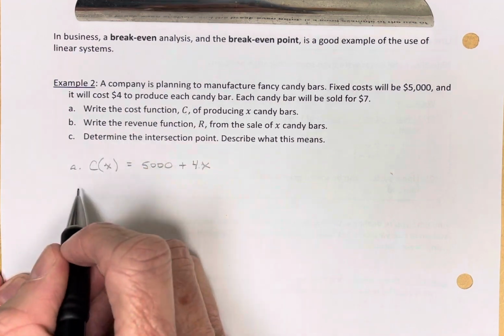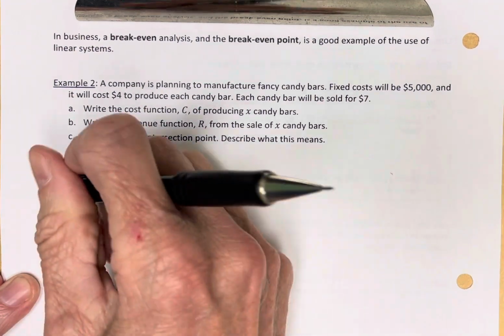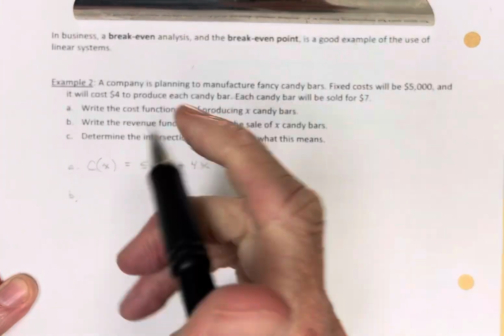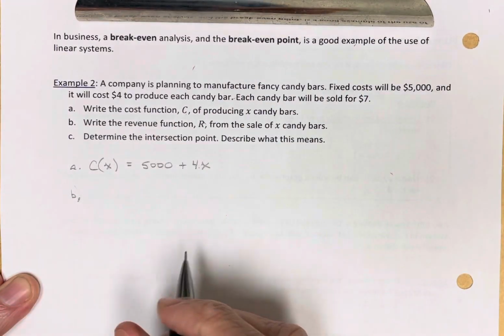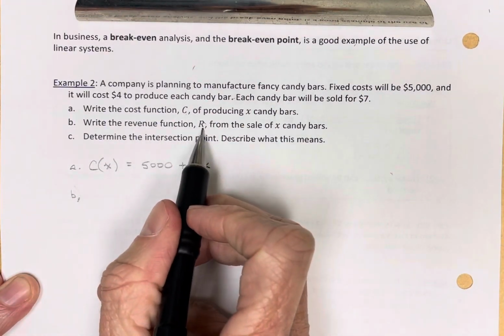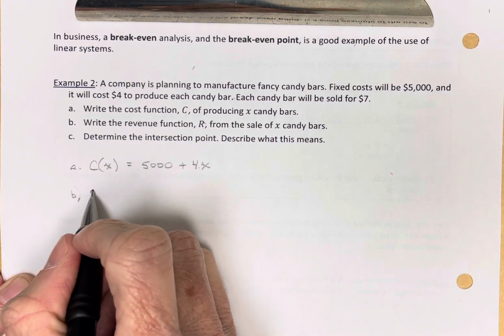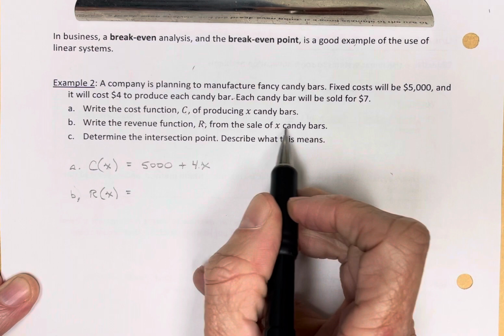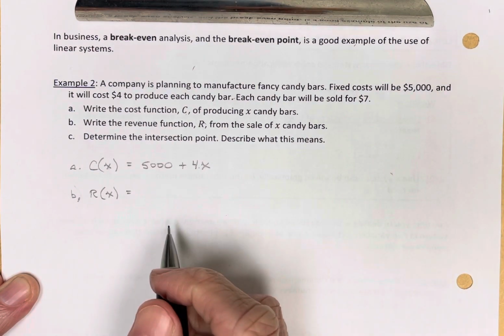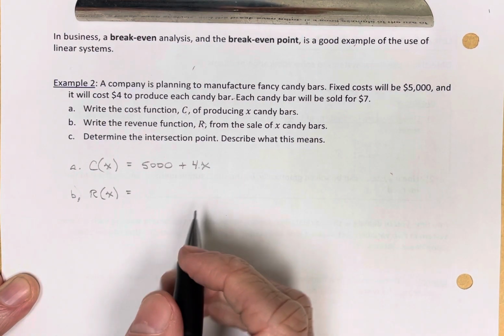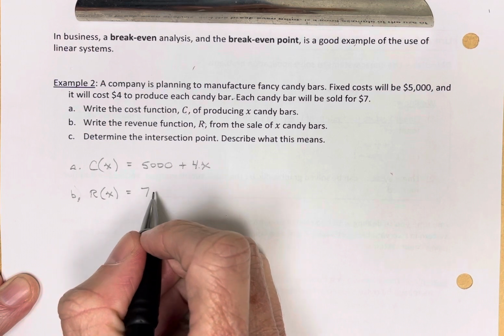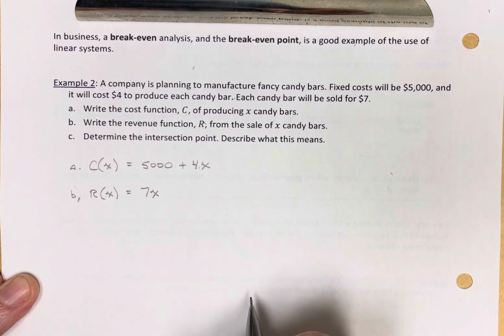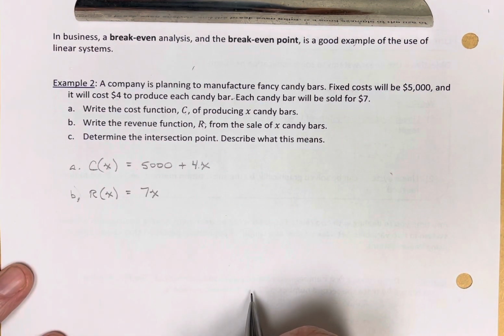Okay, letter B. Whoops, I used a period. This should follow the pattern. What is the revenue function? How much money am I bringing in? Well, the revenue is also a function of the number of candy bars sold. And I bring in $7 for every candy bar, 7 times x.